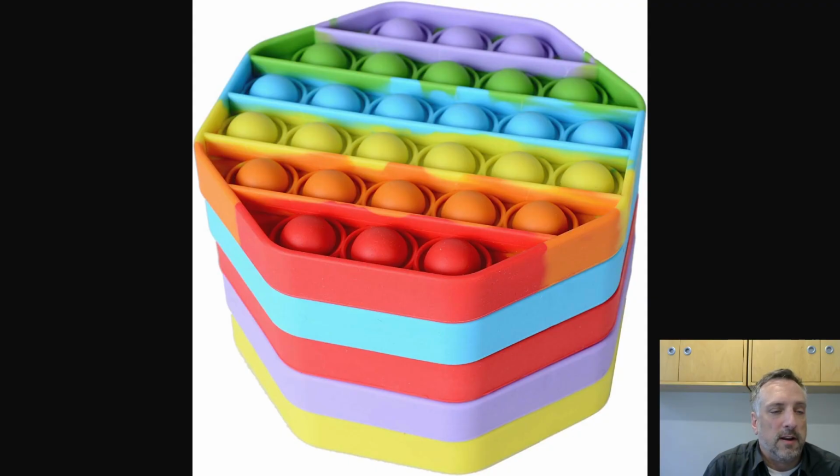So we tried playing it, but naturally the game kind of fell apart because you couldn't keep track of whose spot belonged to who. Not only is the toy itself multicolored, but just trying to keep track of all that would be impossible.